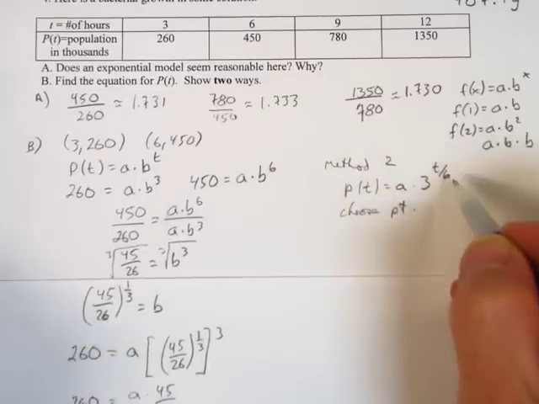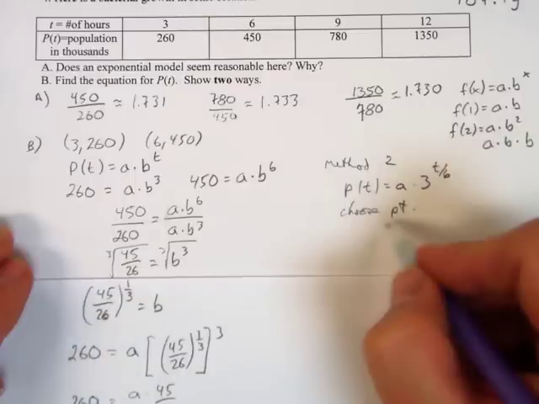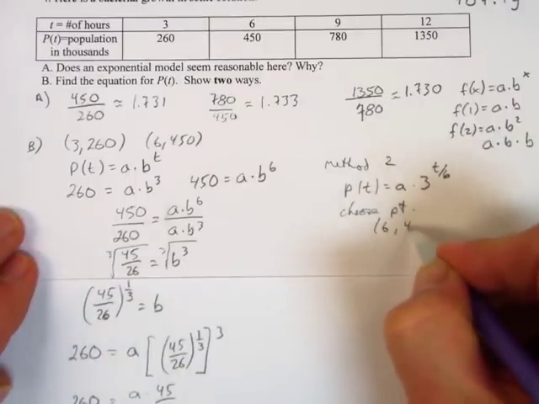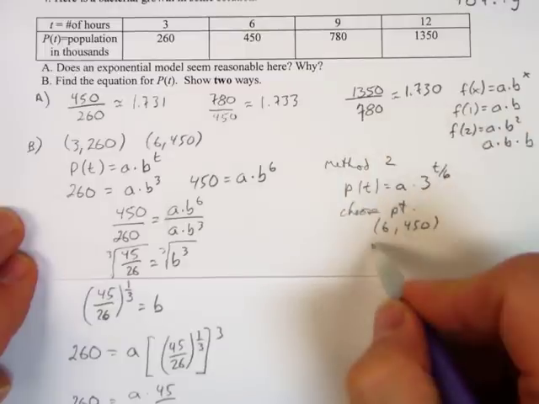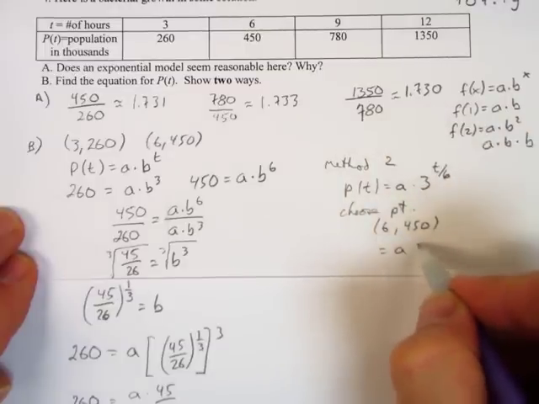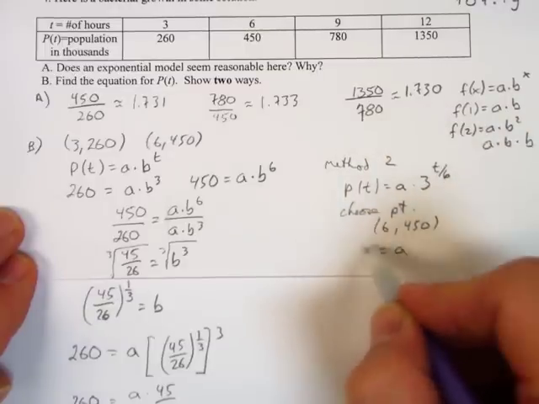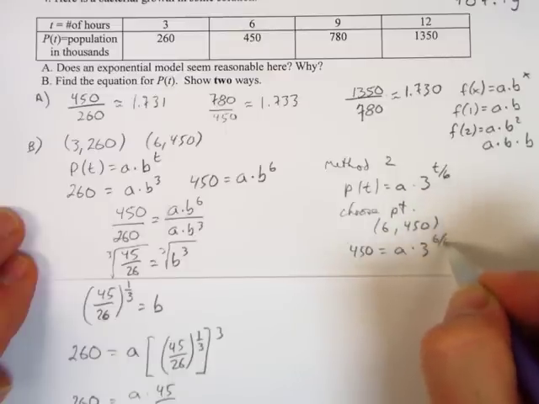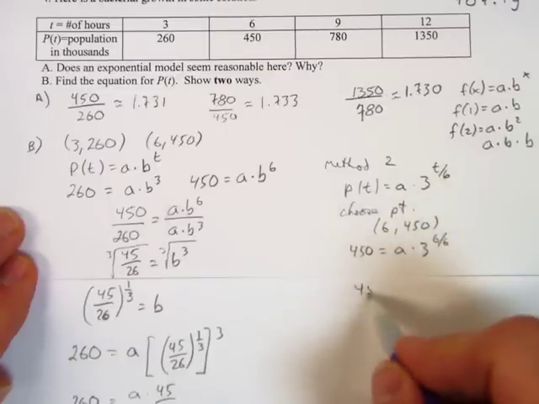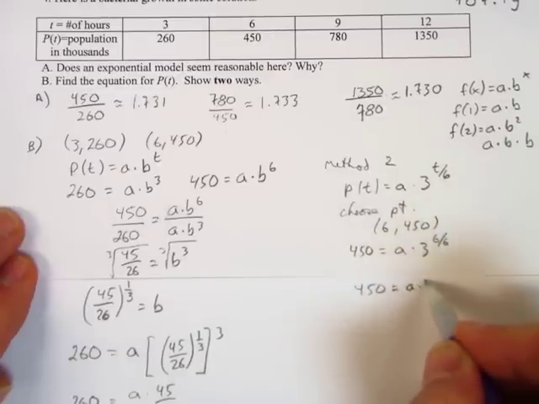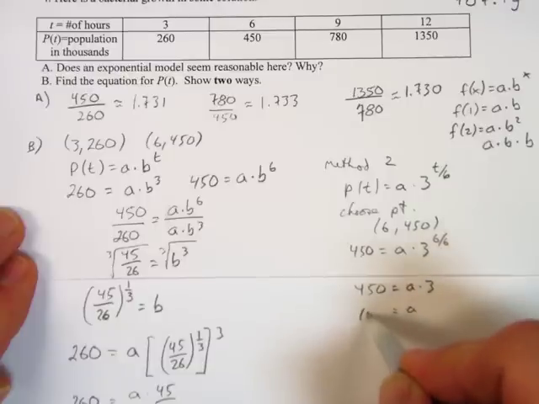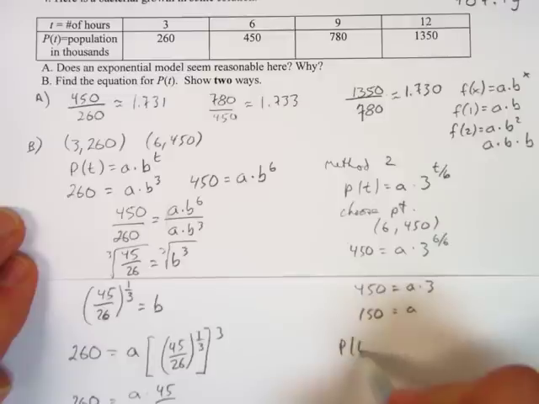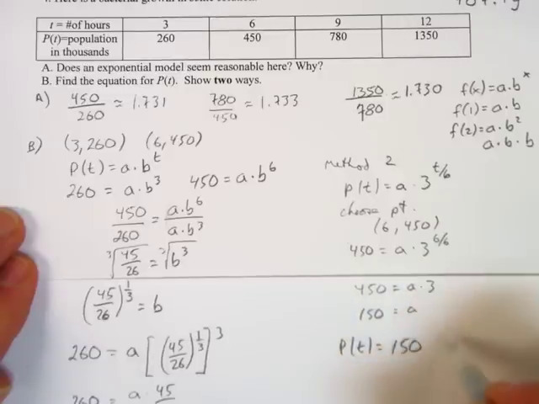Since this is divided by 6, I want to use the point 6, 450. So when we plug that in, we get 450 equals a times 3 to the 6 over 6. Or in other words, 450 equals a times 3. A equals 150. So this time my equation is 150 times 3 to the t over 6.